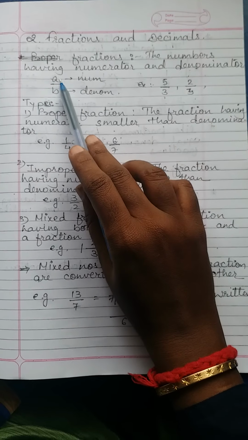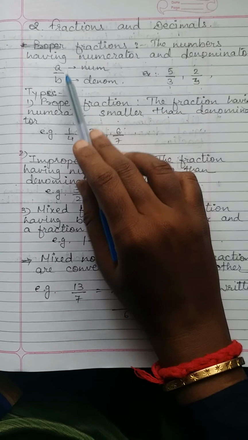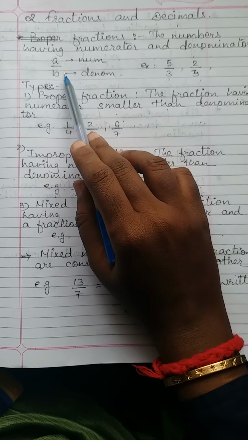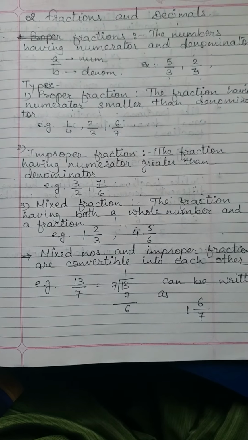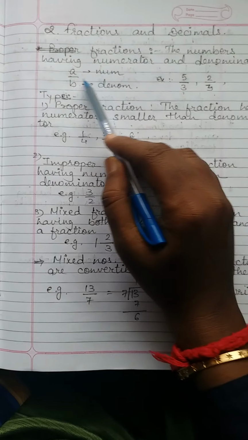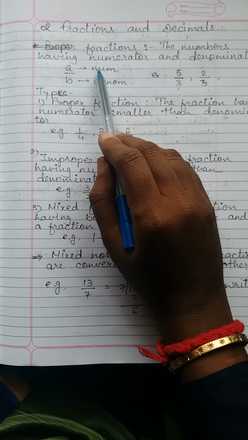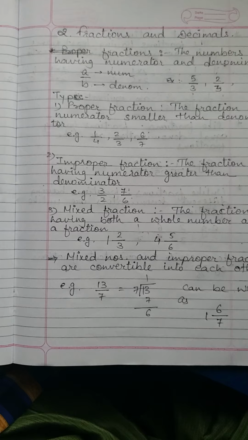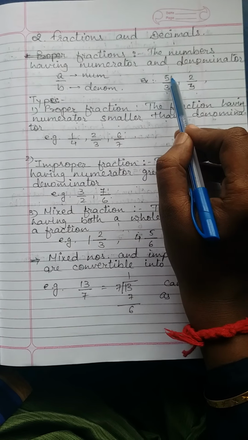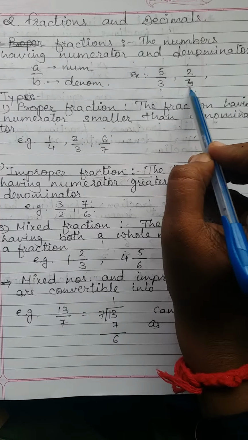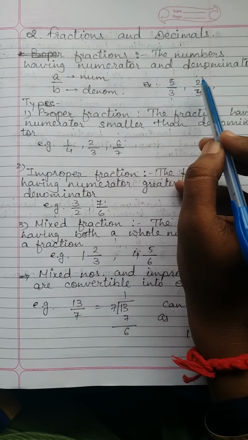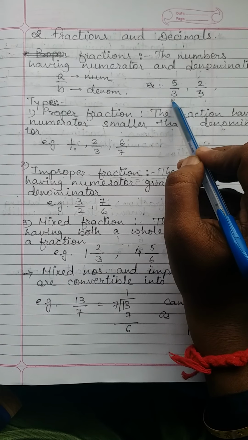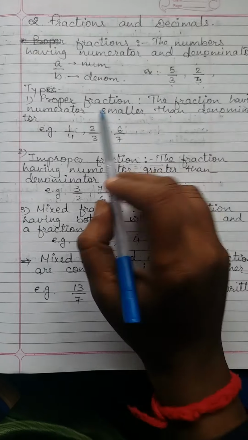Whenever a number is written in fractional form, that is 1 upon the other number, the number above is the numerator and the number below is called the denominator. For example, in 5 upon 3 and 2 upon 3, here 5 is numerator, here 2 is numerator, 3 is denominator, 3 is denominator.